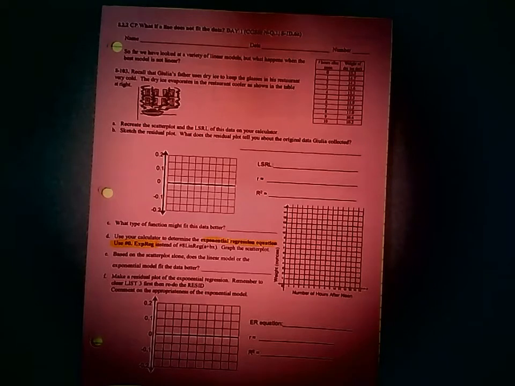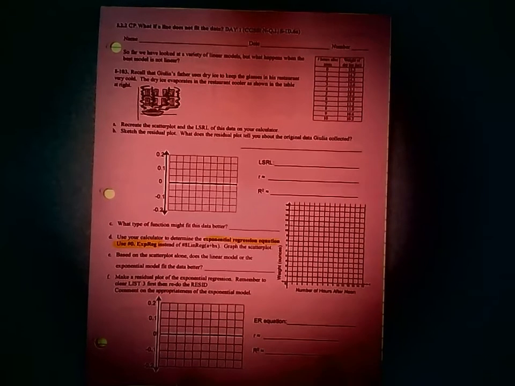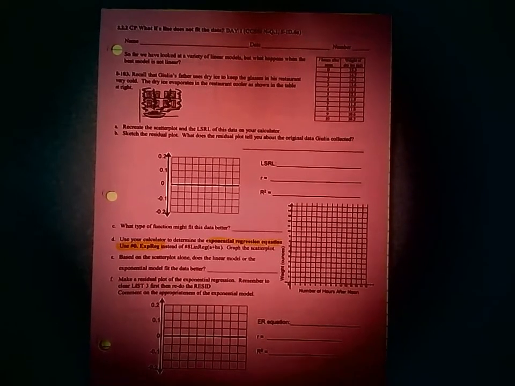If you don't have your graphing calculator, put this on pause, go get it. Make sure you've got your batteries in it. And you are also going to want to look at the resource page for using the graphing calculator, because it's been a while since you've done the scatter plots and the least square regression lines or determining residuals, and we're going to build on that. So grab your graphing calculator and get your note sheet.